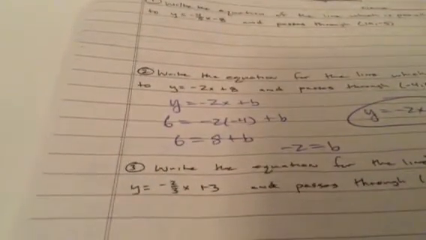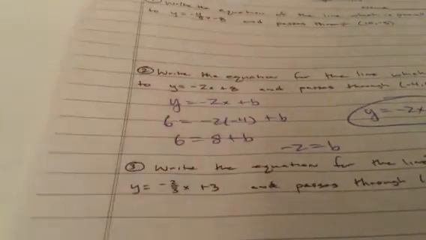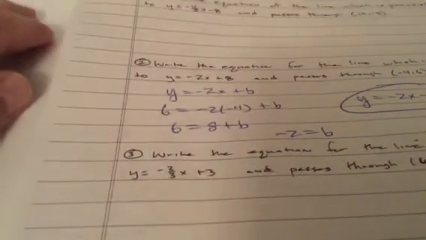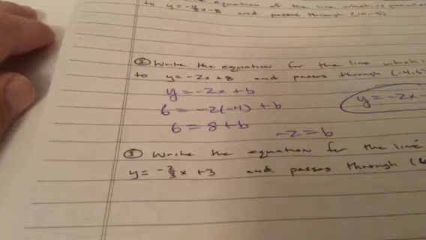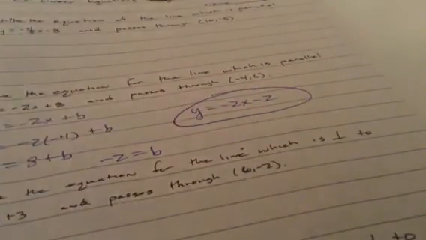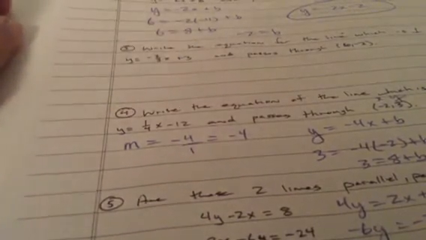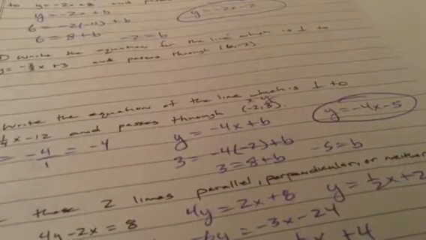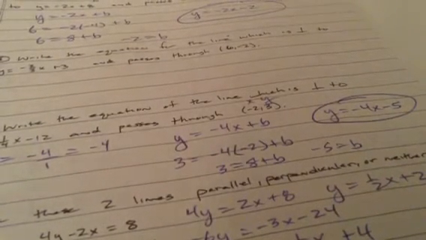Parallel, guys, parallel lines have the same slope. So your line is going to be y equals -2x plus b. Then it has to go through -4, 6. So 6 equals -2 times -4 plus b. B is a -2. There's your answer. That is your equation. Number 4, going to be perpendicular. Perpendicular lines have an opposite reciprocal slope. So flip it, give it the opposite sign. That's -4/1, which is -4. So y equals -4x plus b. You're going to plug 3 in for y, -2 in for x. And you get b is -5.